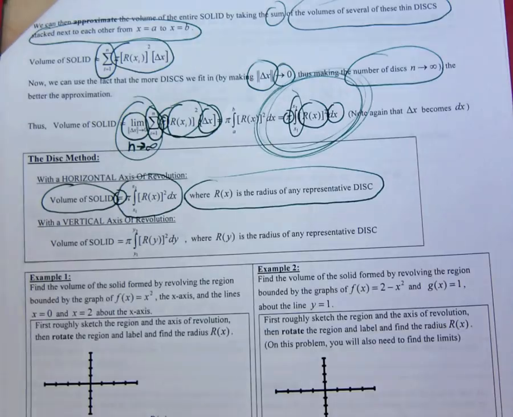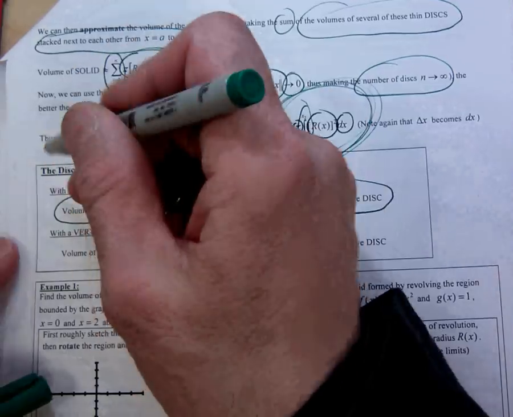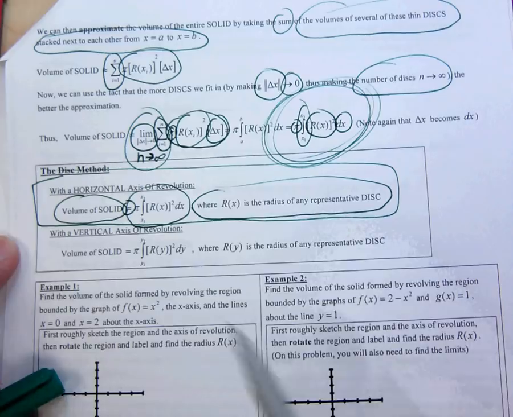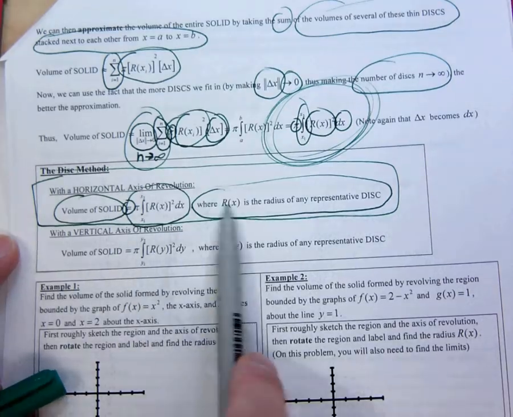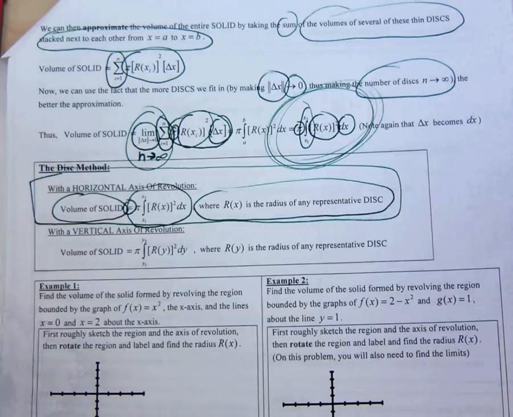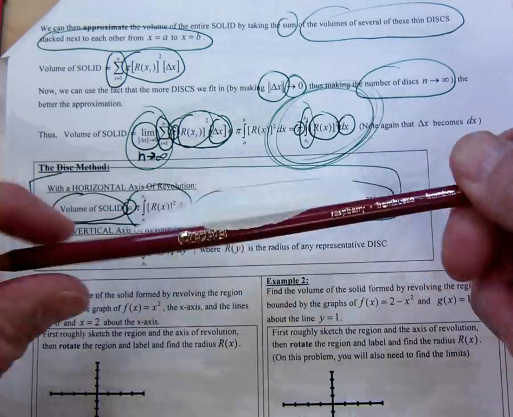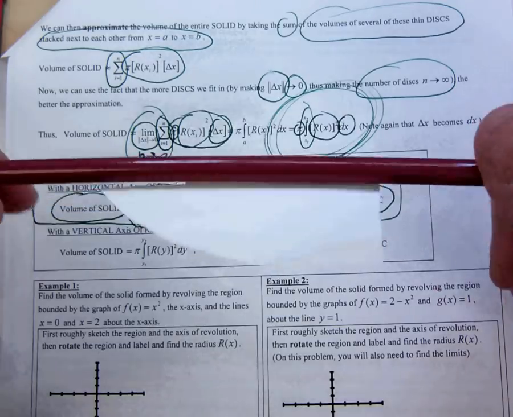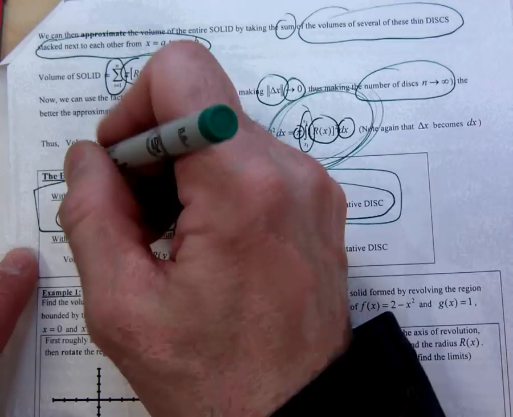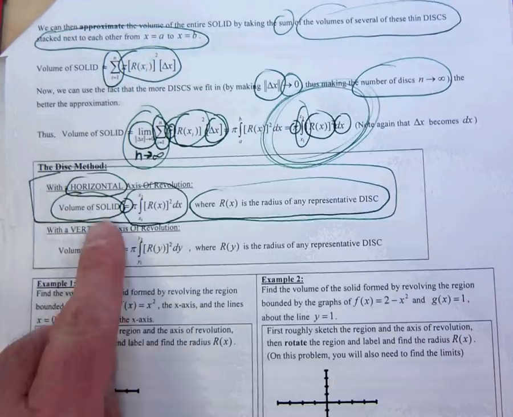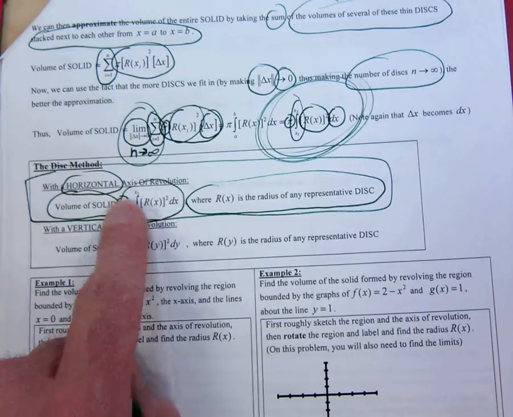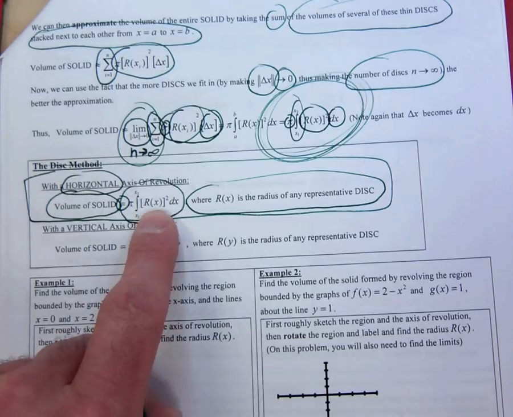And it's very important that you see something here. What did I rotate it around a minute ago when I did that? I rotated it around the x-axis, which is a horizontal line, isn't it? Isn't the x-axis a horizontal line? So if you ever rotate it around a horizontal axis of revolution, you're going to be taking pi times the antiderivative from an x to an x of the radius in terms of x squared dx.